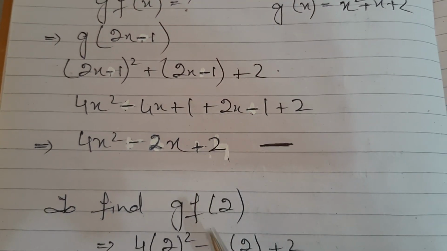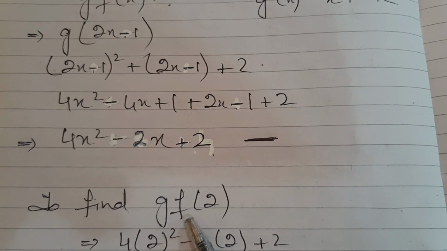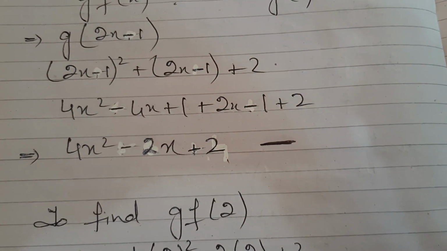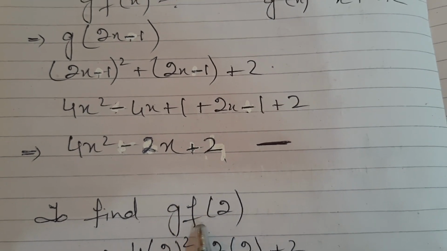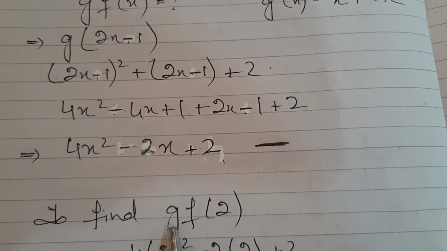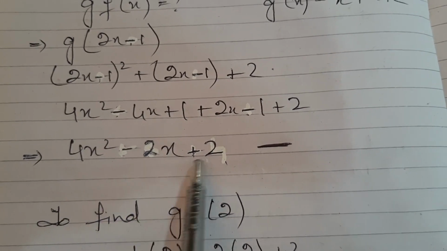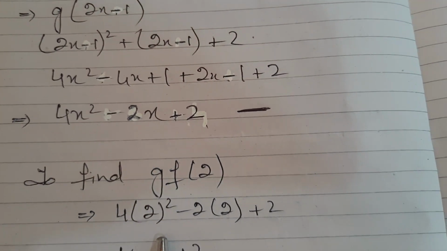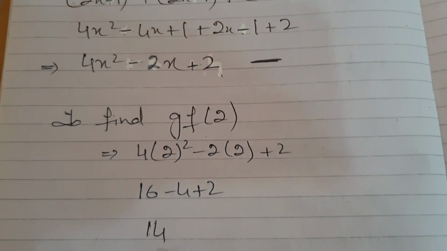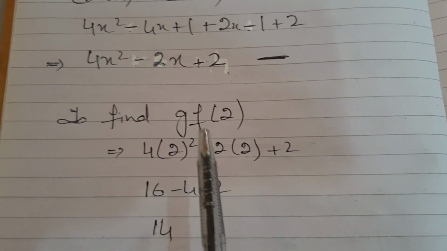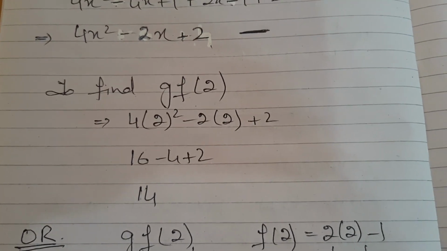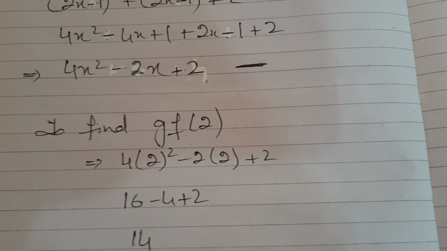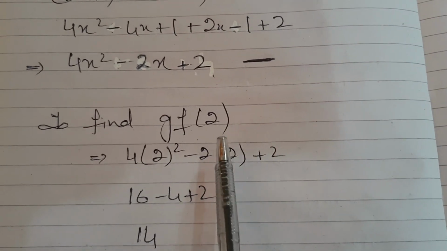Now if the question says find out g of f of 2, there are two ways to do it. One way is that you have just found out the composite function g of f, which is this. So plug in 2 in place of x here, which I have shown here, right? And you got the answer 14. Now the second method, which is mostly appropriate, and I will tell you why when we find out the domain and range. This method is more appropriate.